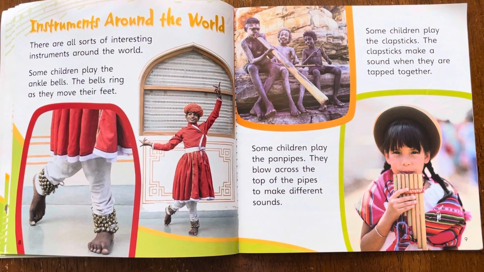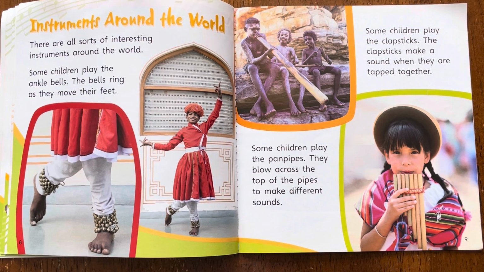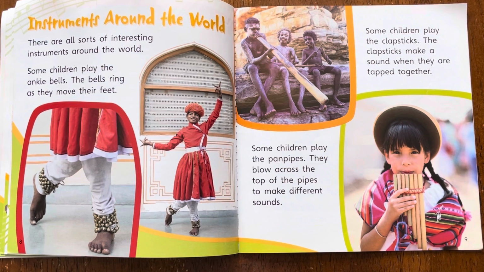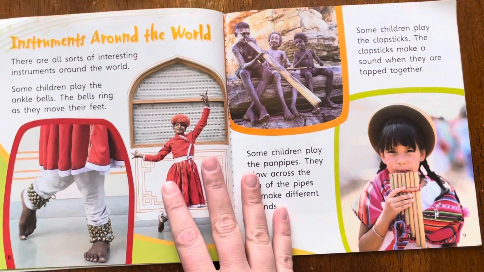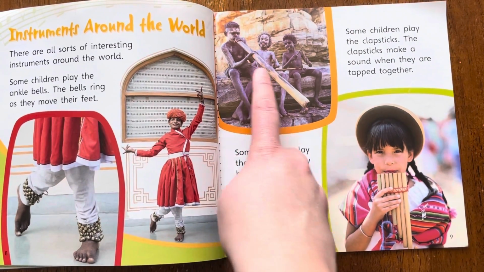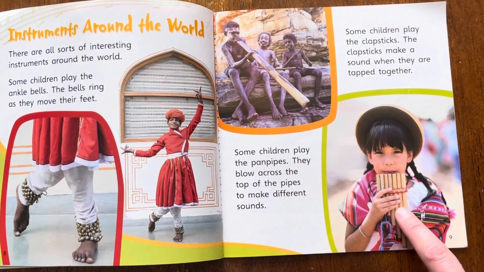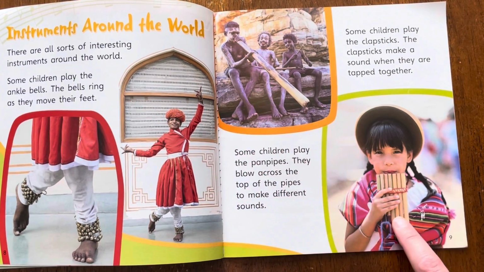Some children play the clapsticks. The clapsticks make a sound when they are tapped together. Some children play the panpipes. They blow across the top of the pipes to make different sounds. All right, so let's look at the clapsticks and the panpipes. How are they alike? What do you notice about these two instruments? How are they the same? Tell someone around you, how are they the same?